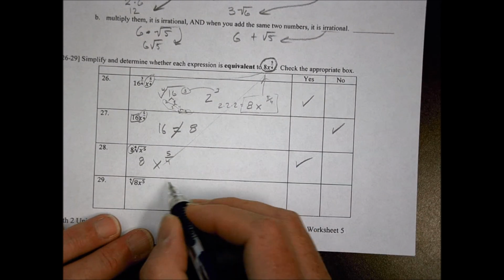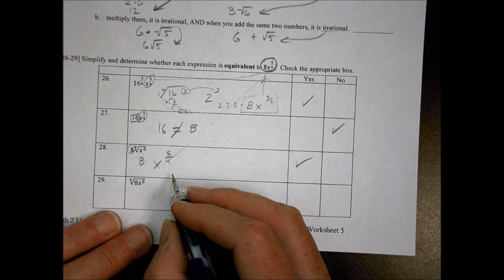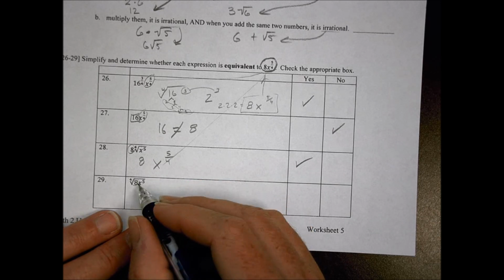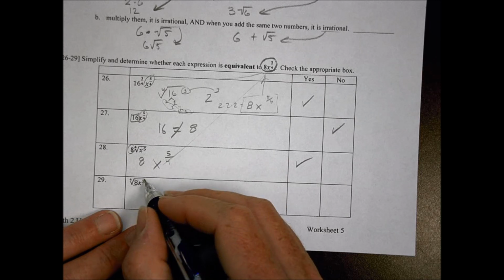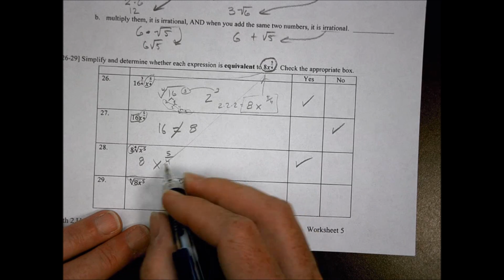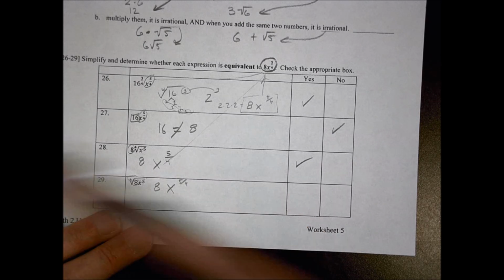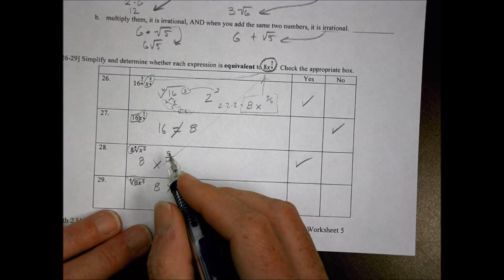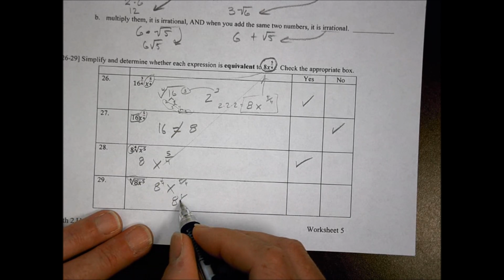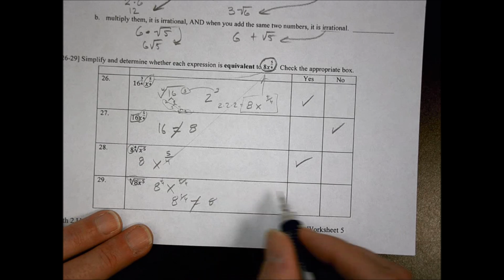And finally over here, this is going to be like in 2 parts. Here's the 8, right? And here's the x to the 5/4. Like that part works here. I can get the x to the 5/4, no problem. But what about that 8? The 8 doesn't just kind of get a free pass. This is 8 to the 1/4 power. Well, 8 to the 1/4 is not going to equal 8, so that's going to be a no.